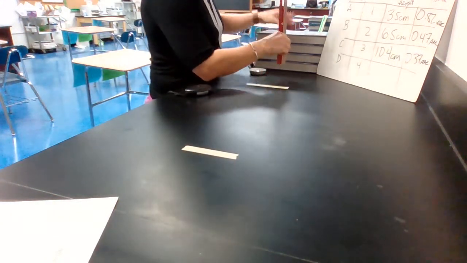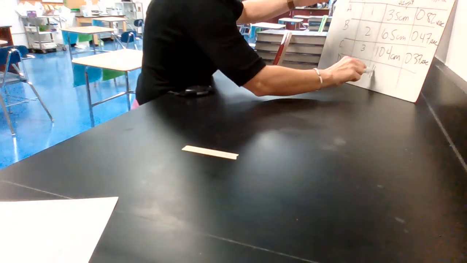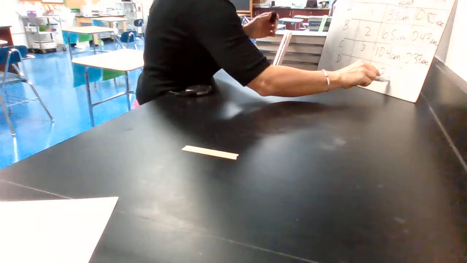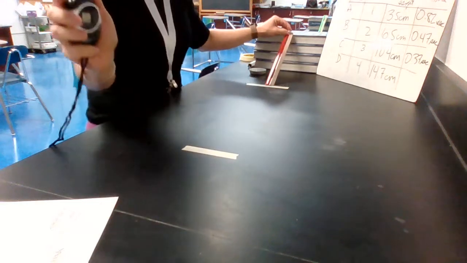4 books. A ramp height, 14.7 centimeters. Ramp height for 4 books, Marble D, 14.7 centimeters. Here's our last one.